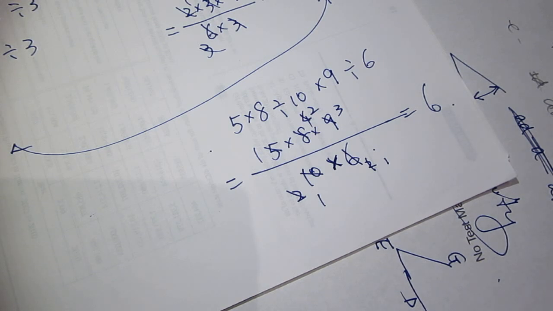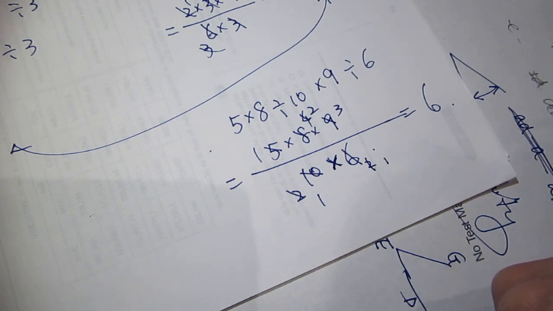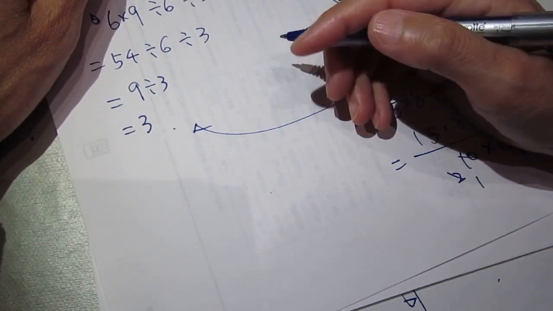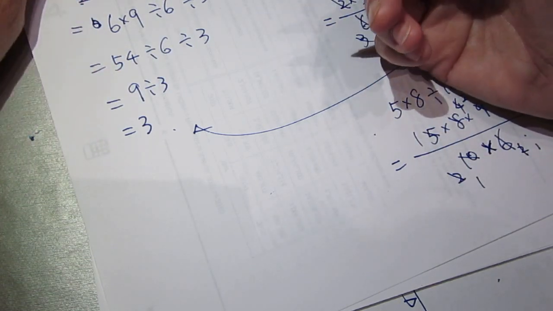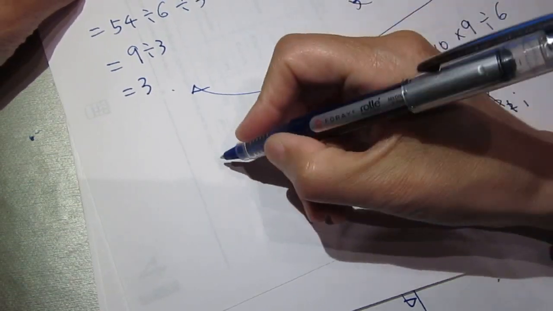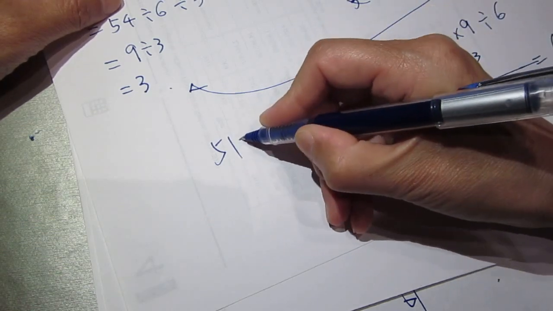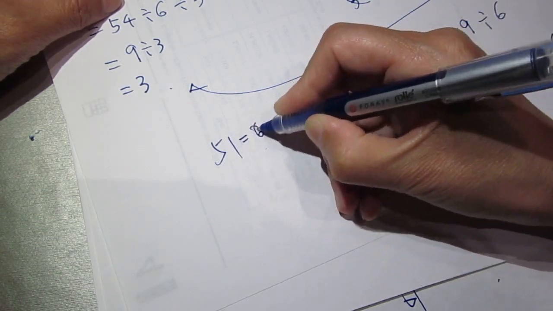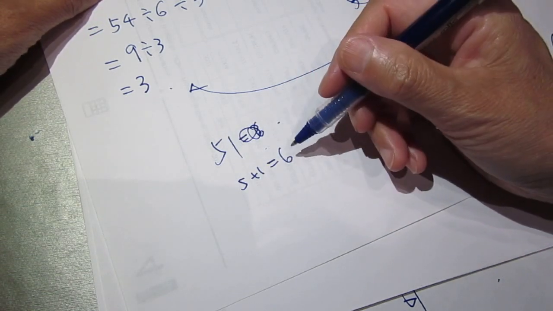this can make sense. I like to do numbers because numbers are beautiful. When I see these numbers, I try to see the relationship. Whenever I see a number, I first see the relationship. 51, 5 plus 1 equals 6, so it is divisible by 3.